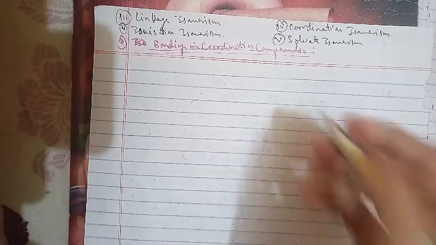Number of orbitals and types of hybridization.